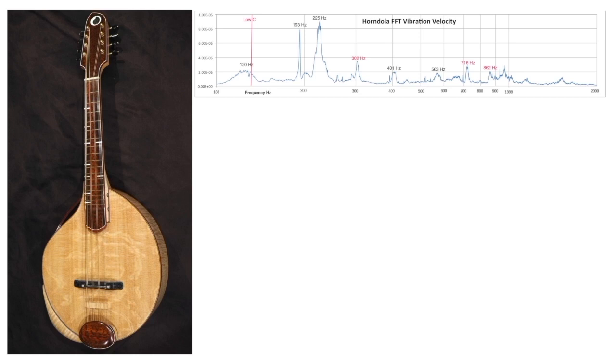Basically, when you tap tune a soundboard, you're trying to identify the lowest tuned modes so that you can shave the braces and do other crafty things to make sure that the lowest mode has a frequency below the lowest note of the instrument.